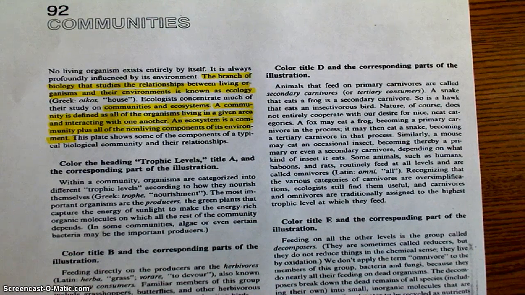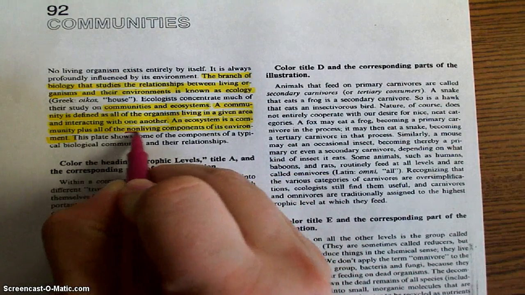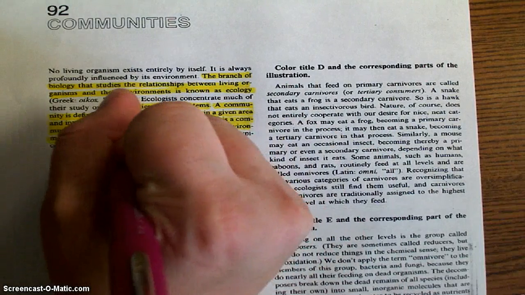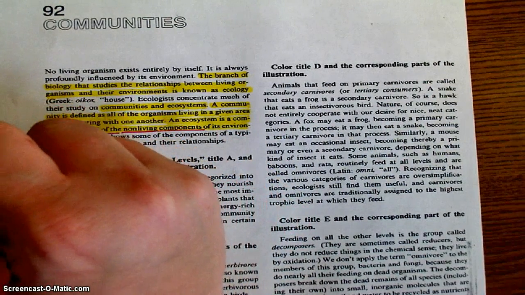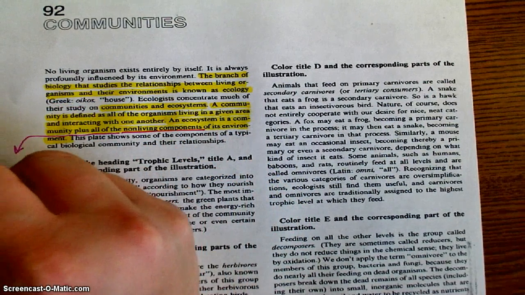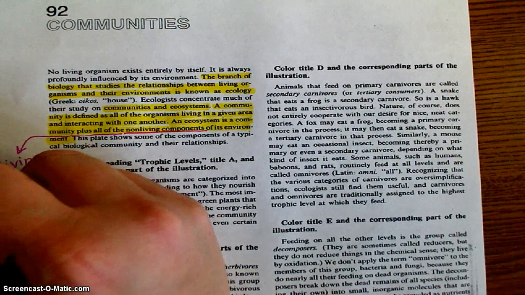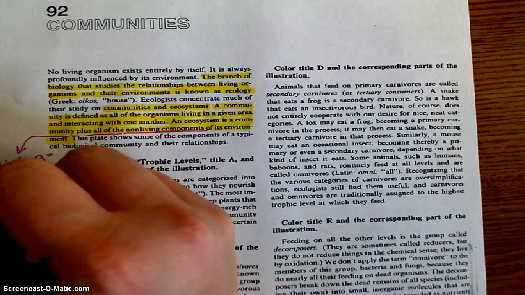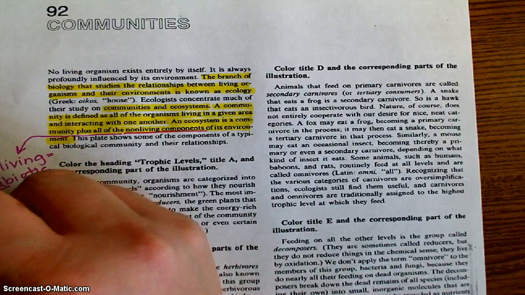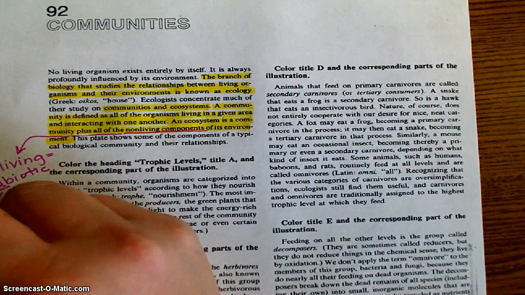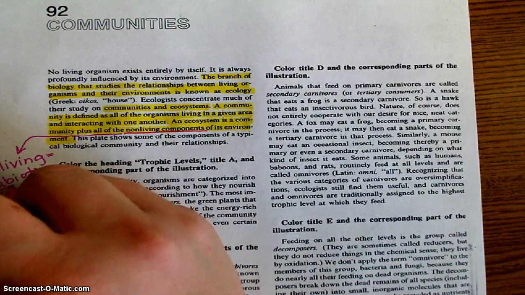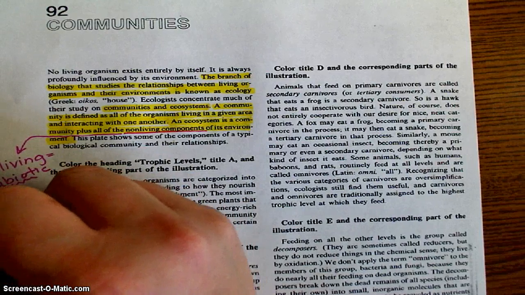I also want to make a note on here about the non-living components because I'm going to make a connection with my reading. I know that non-living is the same thing as abiotic. Abiotic, a meaning not, and bio meaning life, so no life.